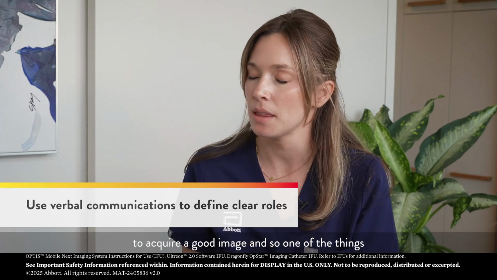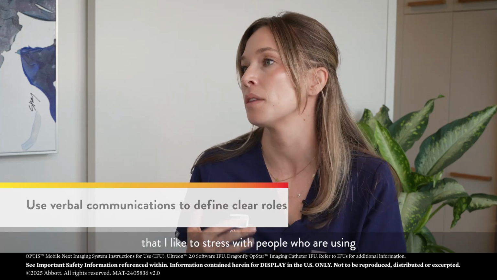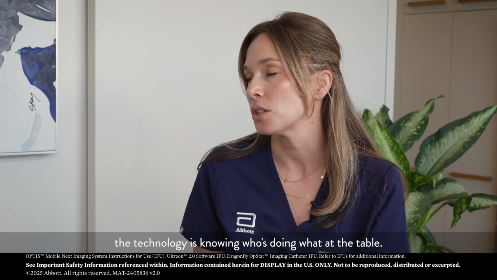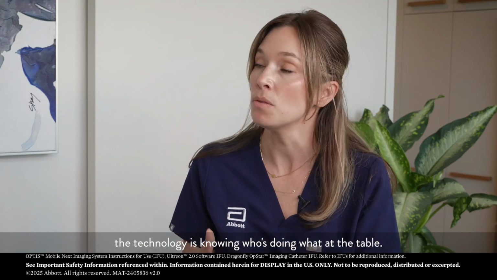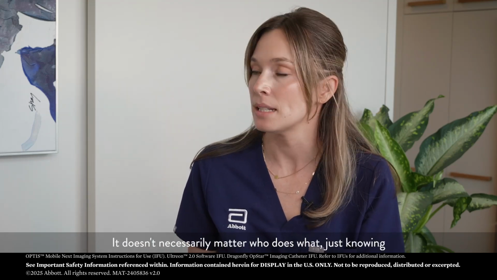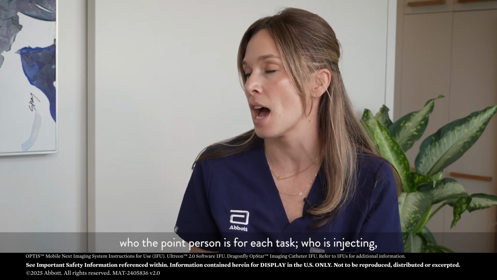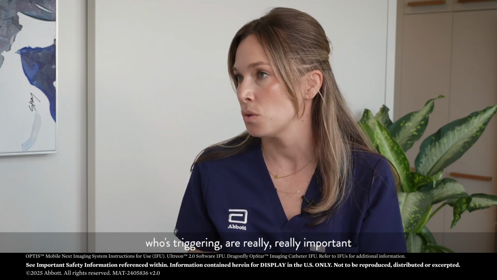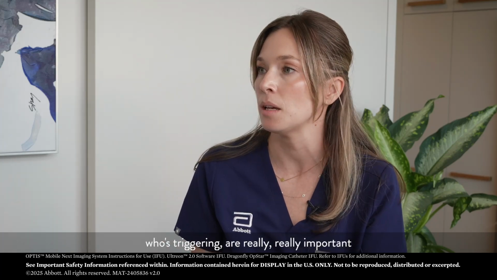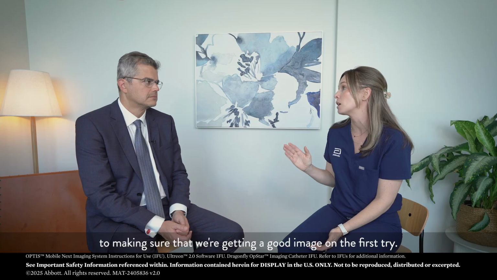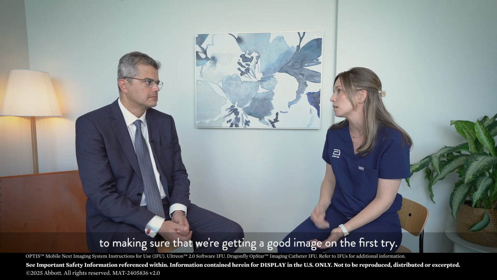One of the things I like to stress with people using the technology is knowing who's doing what at the table. It doesn't necessarily matter who does what, just knowing who the point person is for each task, who is injecting, who's triggering, is really important to making sure that we're getting a good image on the first try.